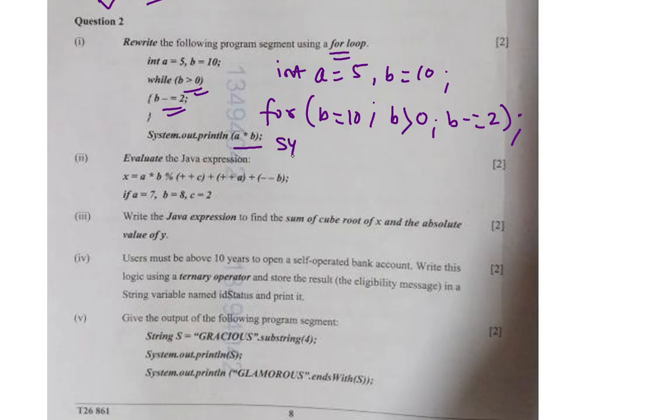Now I have to write System.out.println. So simple. You just have to do this initialization, whatever was outside the while loop, as part of the for loop. This B greater than 0 condition will be over.